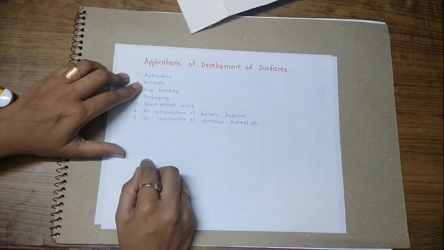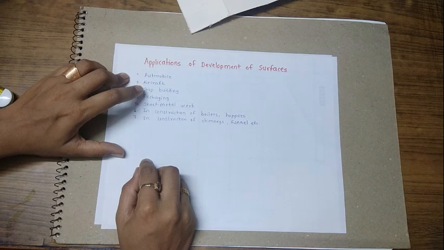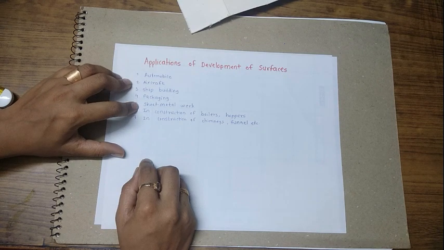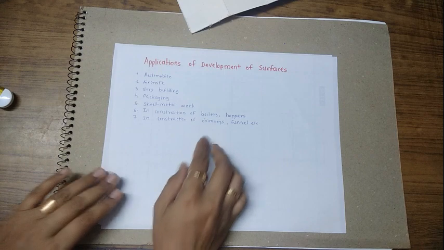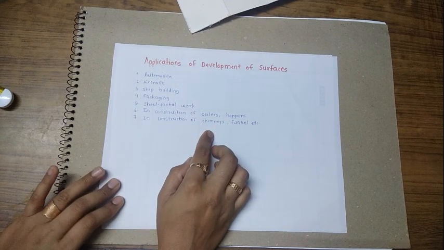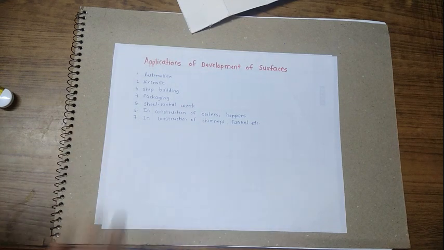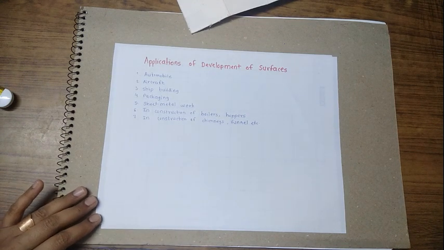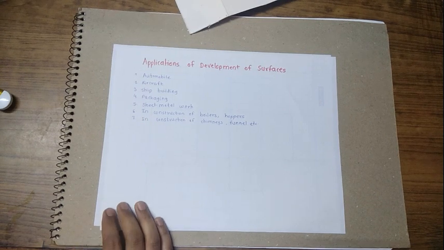Also, you will find applications in shipbuilding and packaging, and in products manufactured from sheet metal work. Also in the construction of boilers, hoppers, chimneys, furnaces, in all these applications, knowledge of the development of surfaces is very essential.